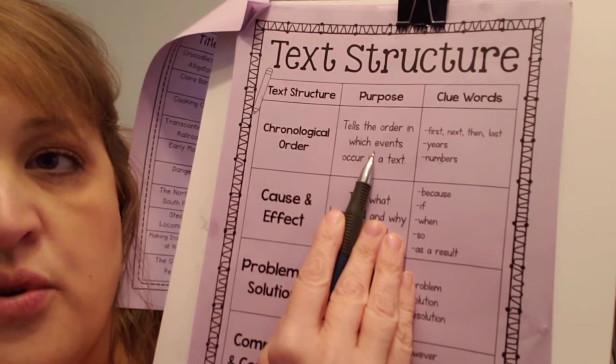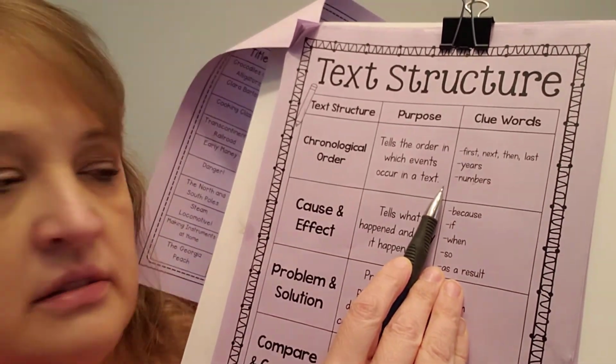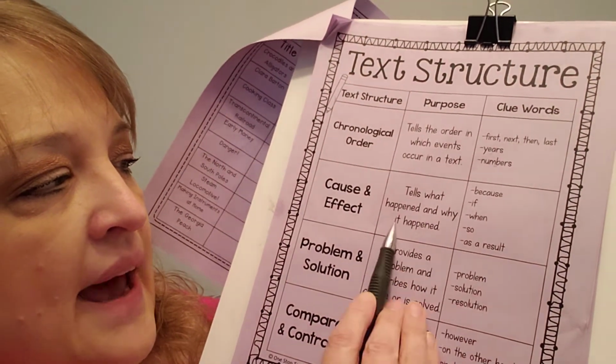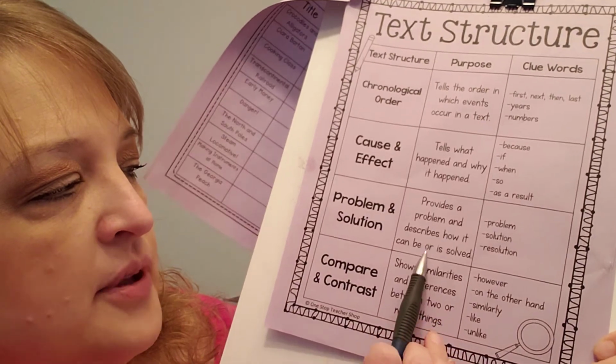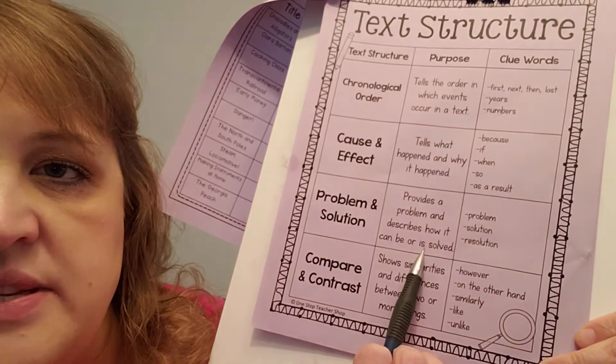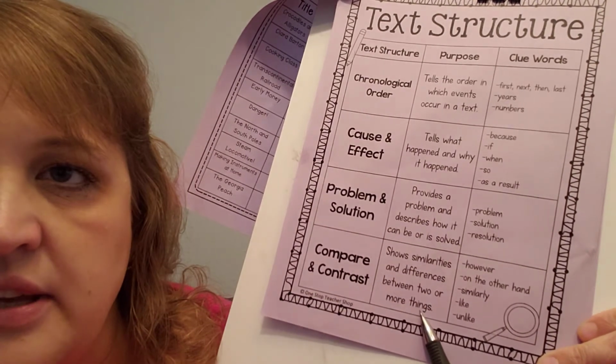Is this an order? Tell the order in which events occur. Does it tell what happened and why it happened? Does it provide a problem and describe how it's to be solved? Or did it compare 2 different things?